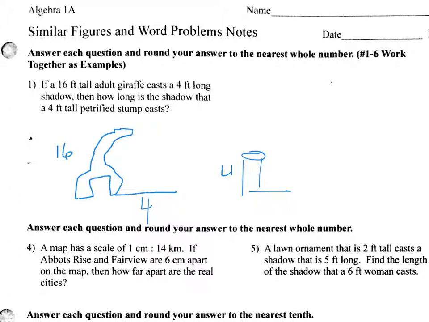In actuality, what I always do is I just draw a triangle. There's the giraffe, 16 feet. There's the shadow it casts, 4 feet. There's my triangle. Then I have a stump that's 4 feet. How long is its shadow? There's a triangle. So these are similar figures, and there's the shadow I'm looking for. What we just did in a previous lesson applies here.